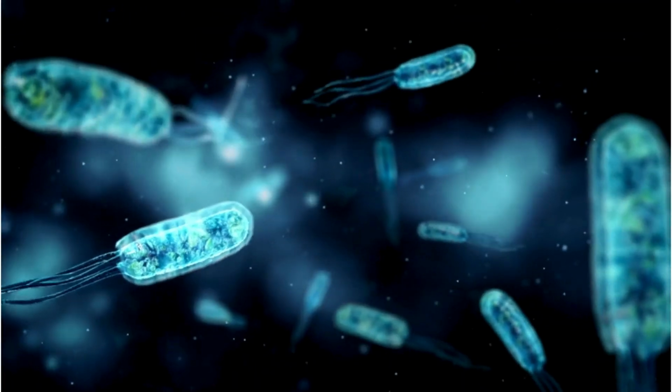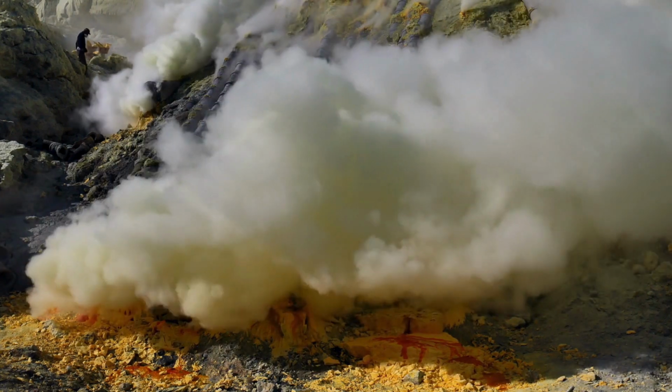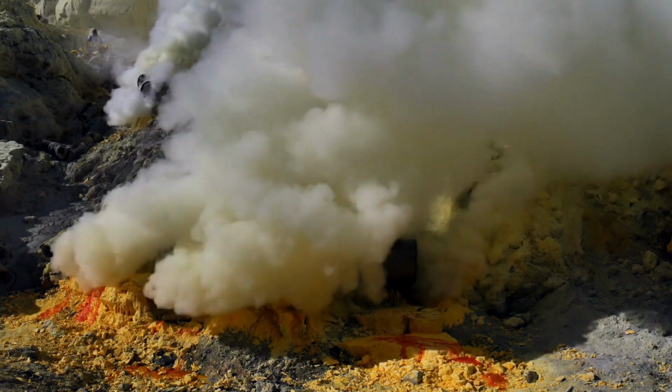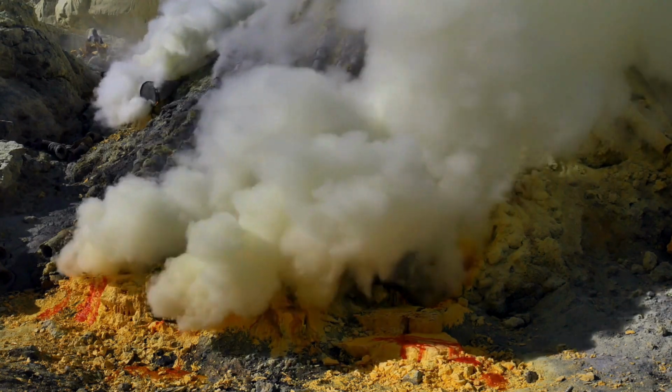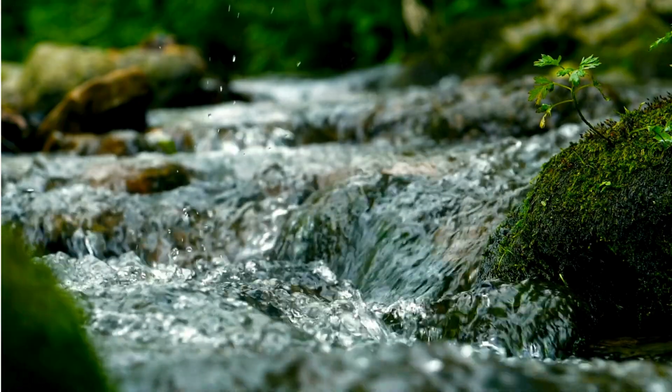While anoxygenic phototrophs use hydrogen sulfide as an electron donor, producing sulfur as waste, cyanobacteria evolved a photosystem that used water instead, releasing oxygen, a major shift in Earth's history.